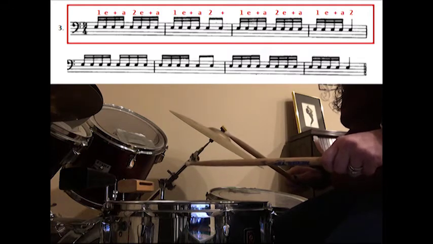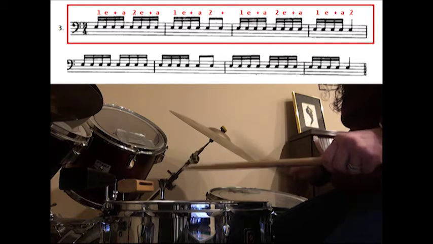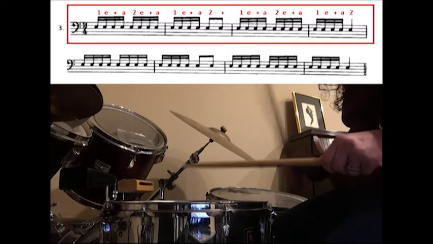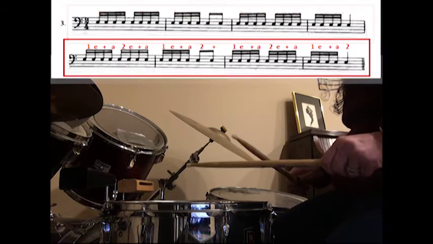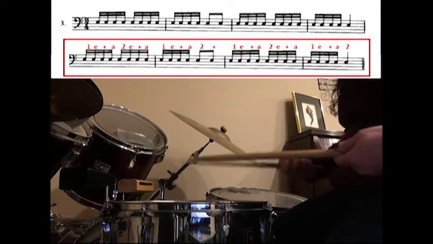Let's read through that first line one more time. Here we go. We have 1 E and 2 E and 1 E and 2 and 1 E and 2 E and 1 E and 2. We're on the next line. Guess what? The next line is exactly the same as the first, so we already know how to play it.